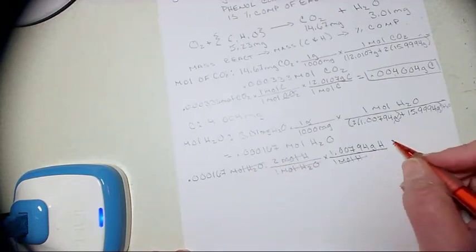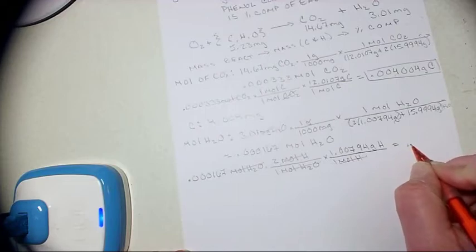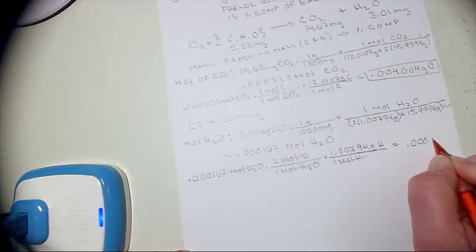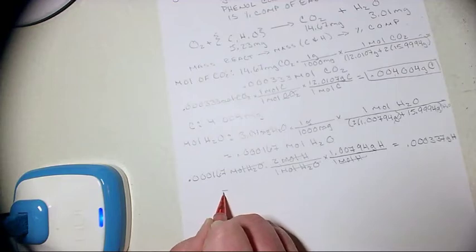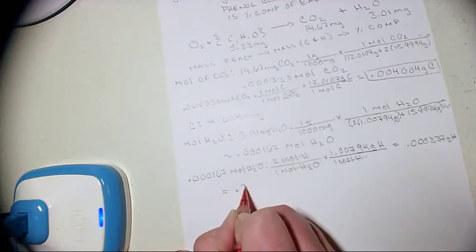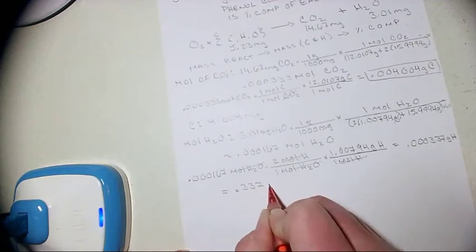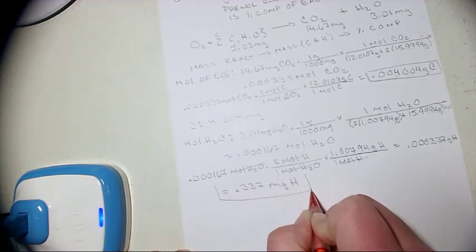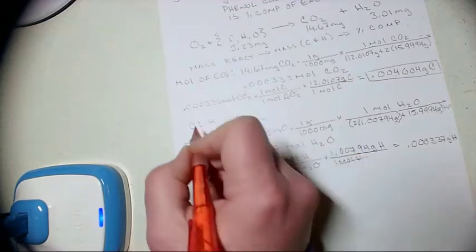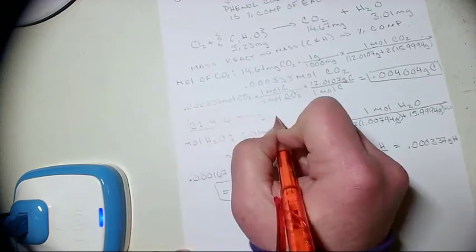So this gives us 0.123337 grams of hydrogen, or 0.337 milligrams of hydrogen. Let me box that. So we have milligrams of hydrogen there, we have milligrams of carbon.